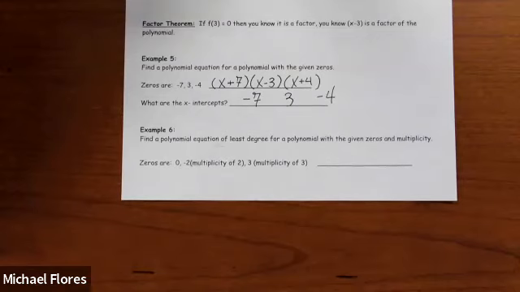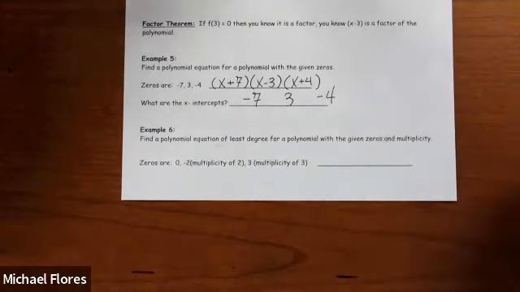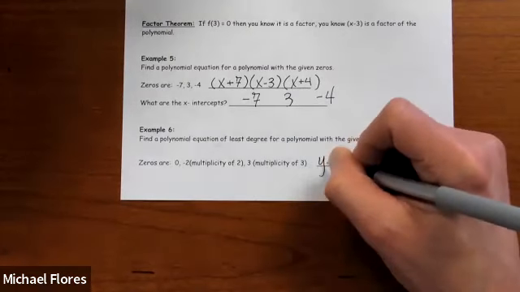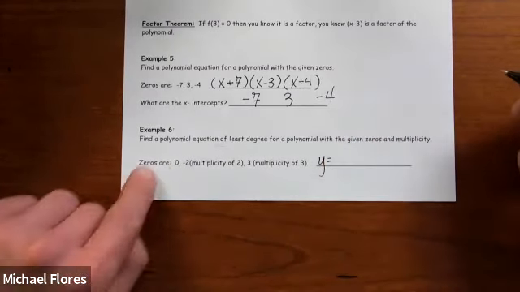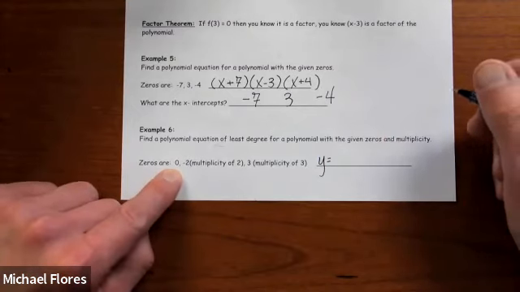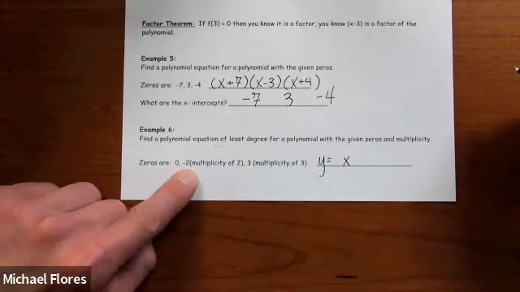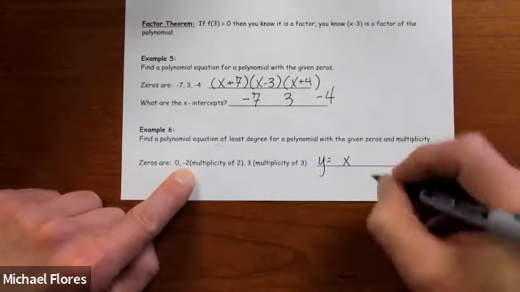And then example 6, a little bit of a review from what we did last class. Find a polynomial equation of least degree for a polynomial with the given zeros and multiplicity. Y equals. So the zeros are 0, so in factored form, that's simply x. We have an x-intercept of -2.